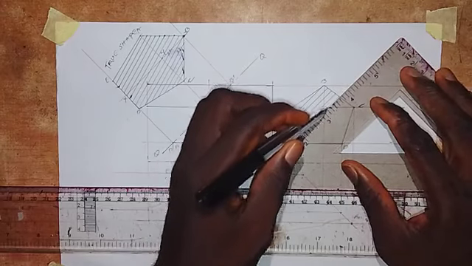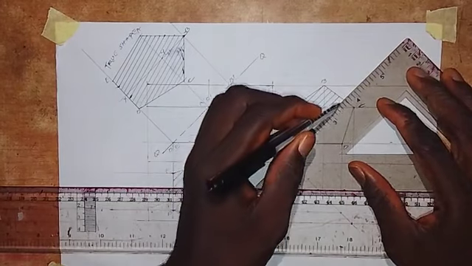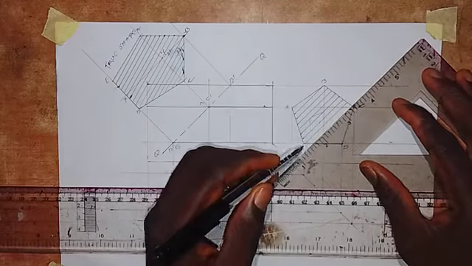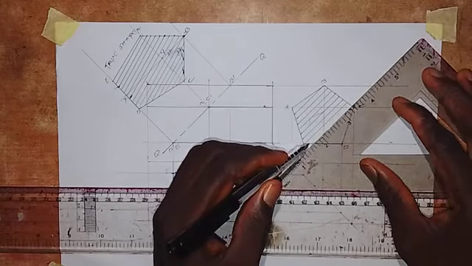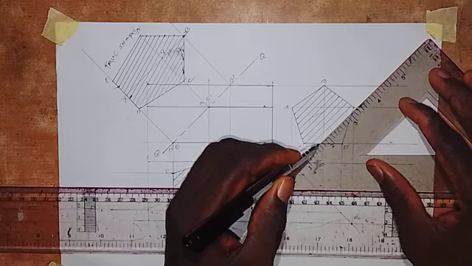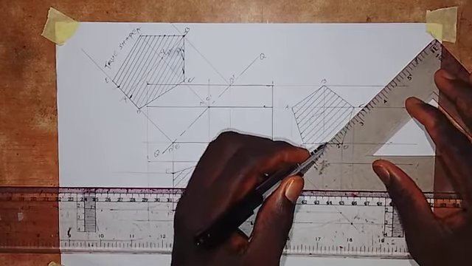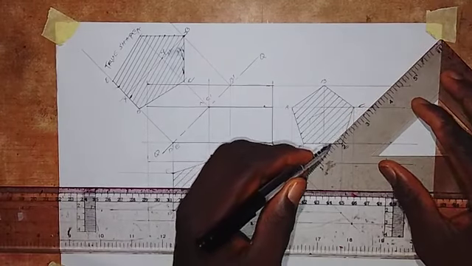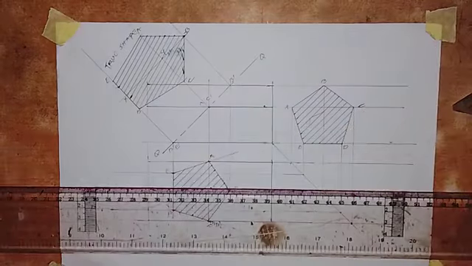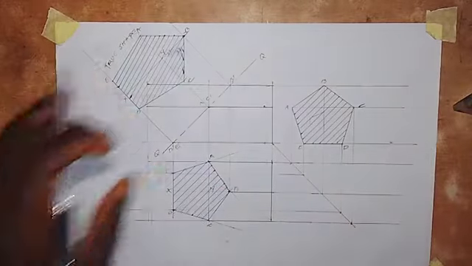Okay, so here we draw this. Then we also draw this line, and here we draw this line, and then here we draw this line. And lastly, we draw this. Okay, so this is the end elevation, looking at the object in this direction.